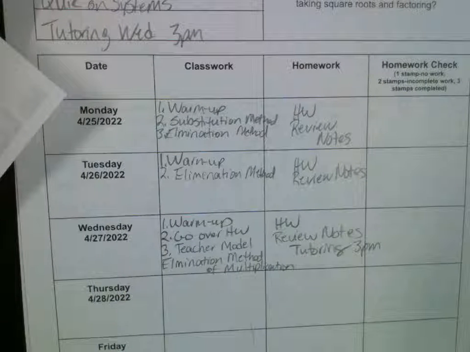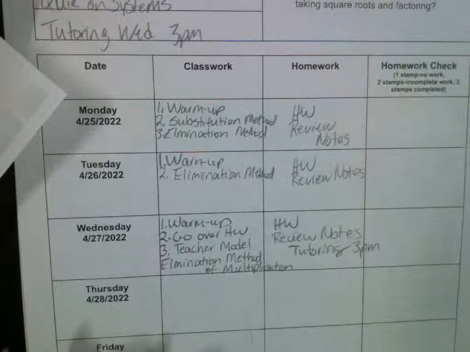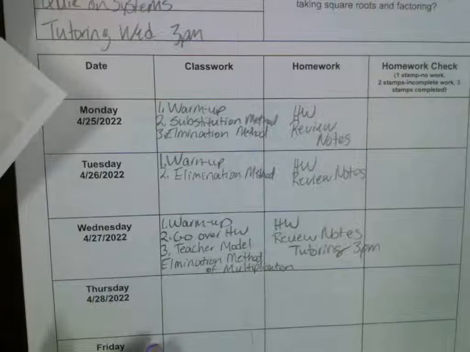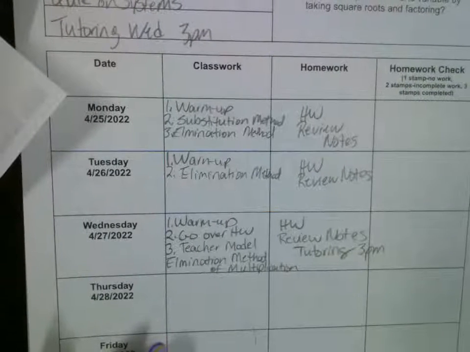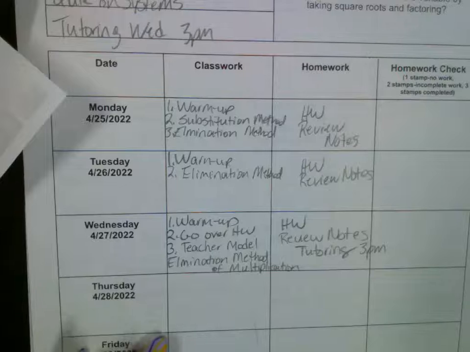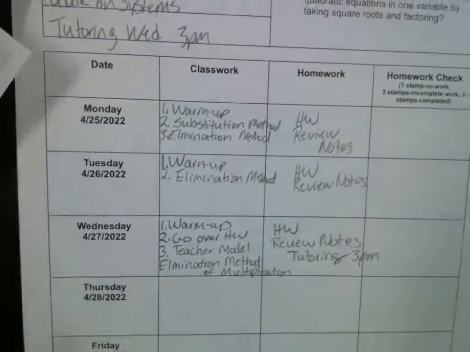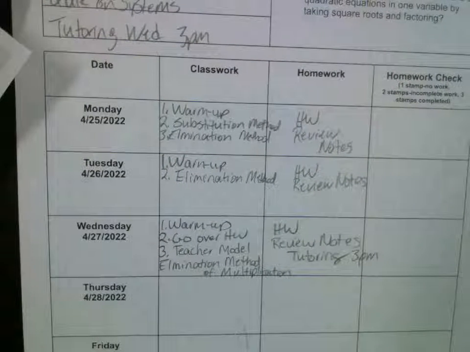Please make sure you write those things down. We're doing the warm-up, going over the homework, elimination, multiplication, homework in the packet, review your notes, and tutoring at 3 p.m. Let's pull out our planner so we can write down.